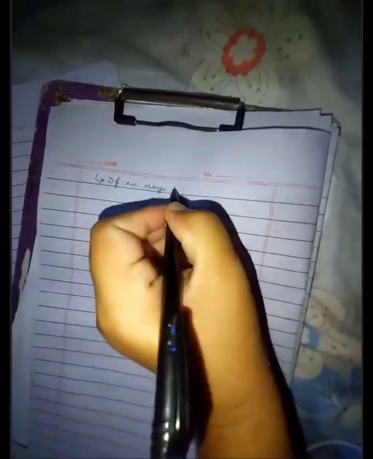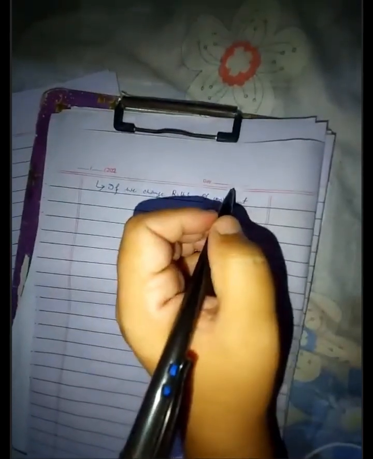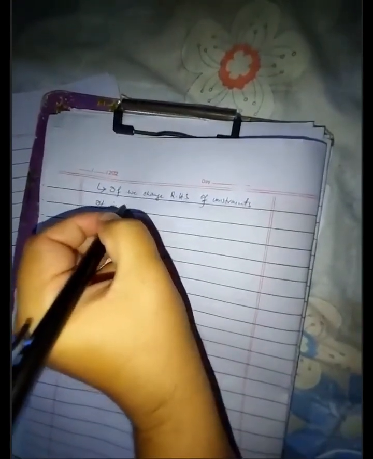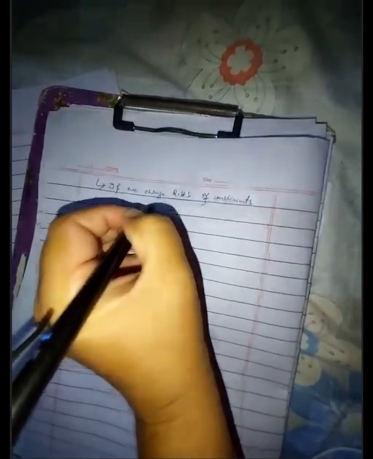I will write it over here for you to understand. If we change the right hand side (RHS) constants, it changes feasibility.